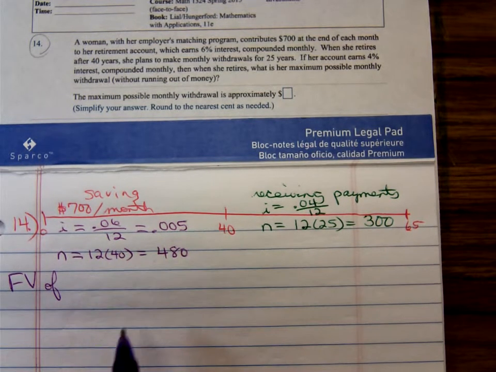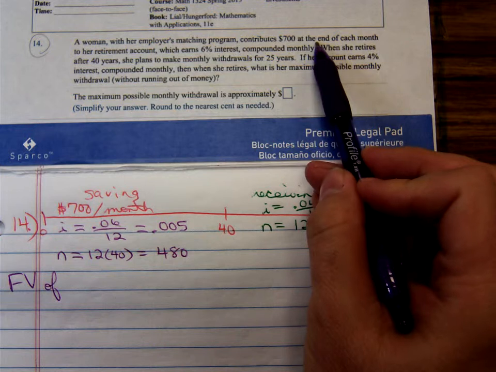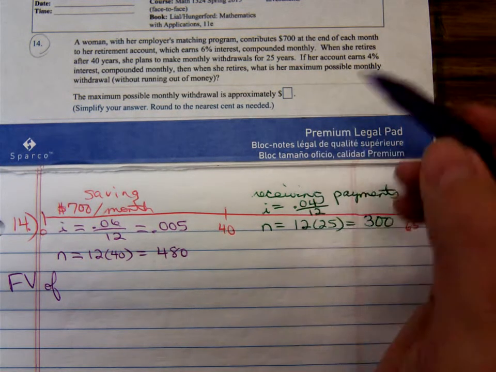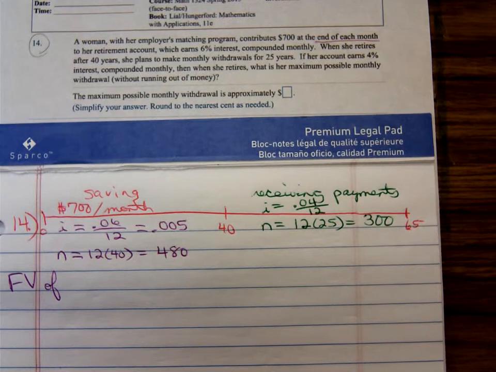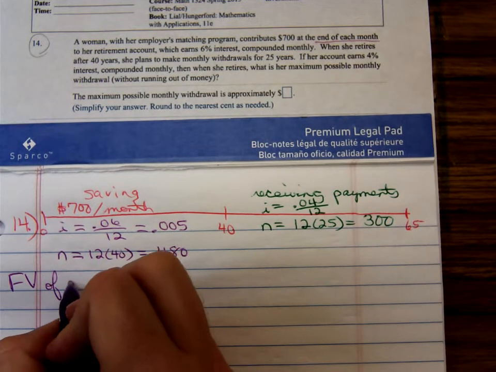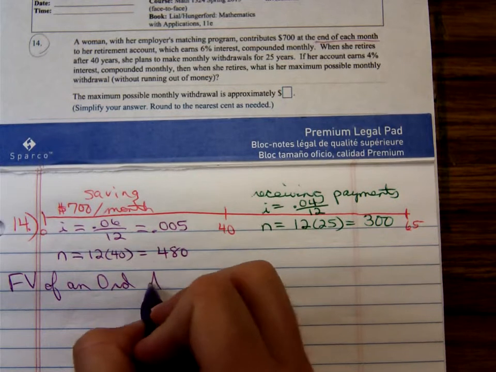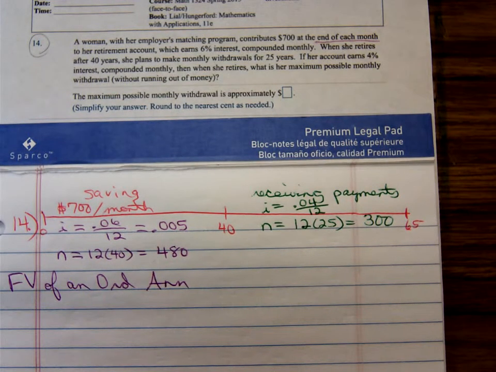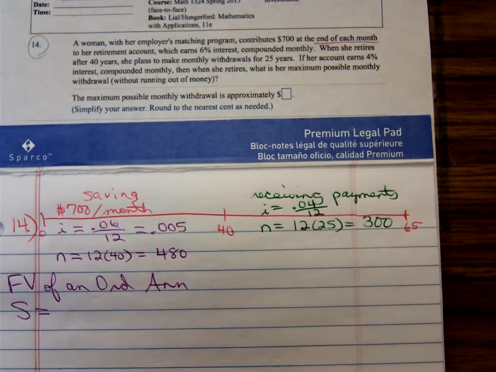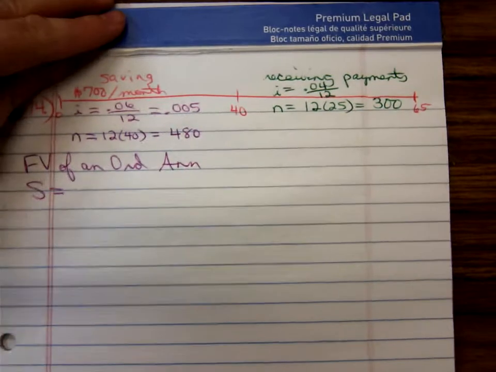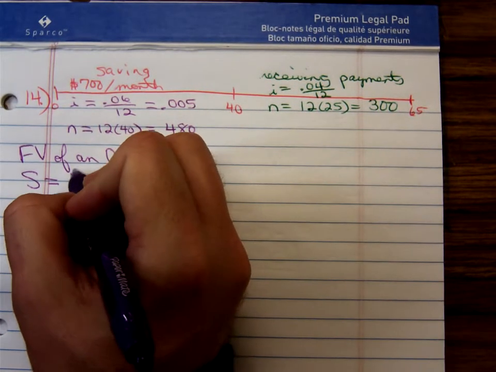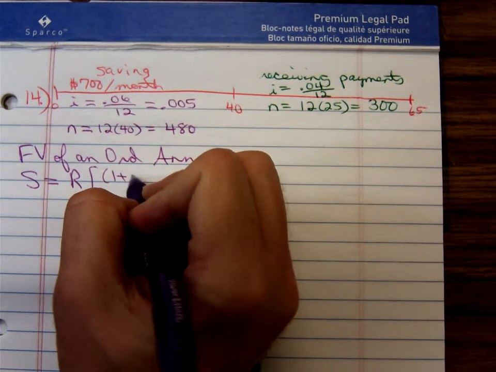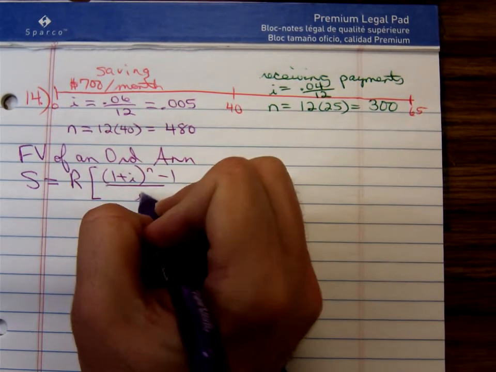of, she's making her contributions at the end of each month. So what sort of an annuity is that, where you make the contributions at the end of each month? That is a future value of an ordinary annuity. I agree. And we recall the future value of an ordinary annuity formula. S is equal to R times 1 plus I to the n minus 1 all over I.